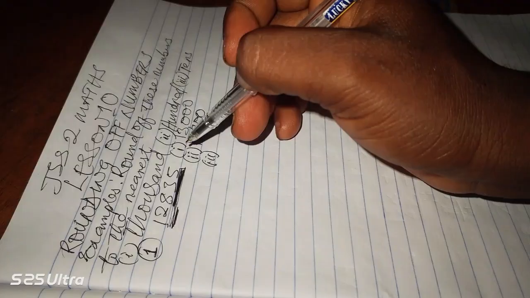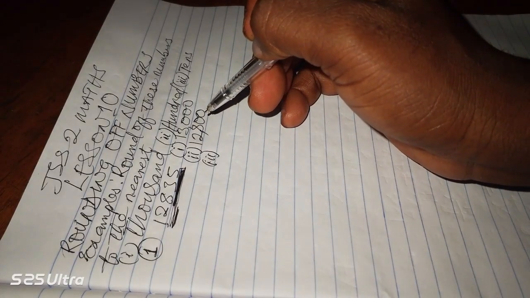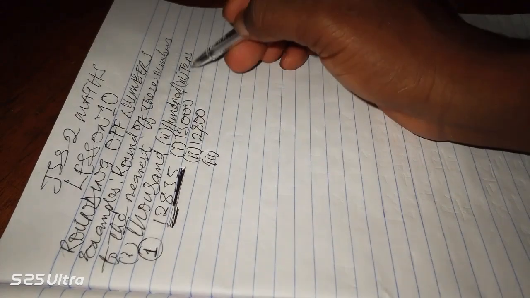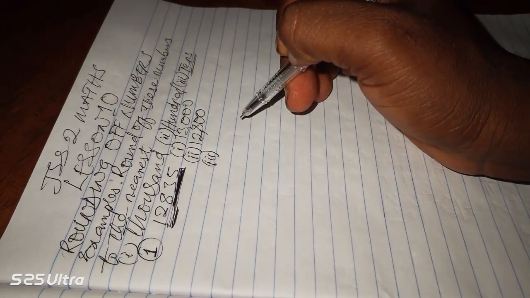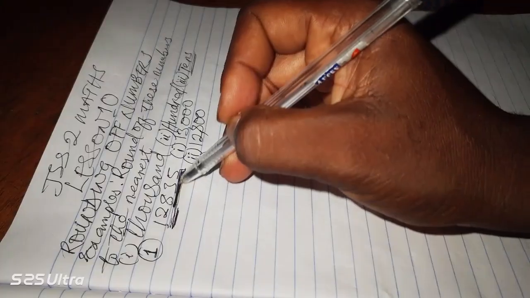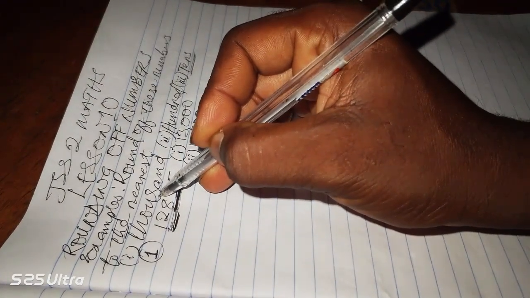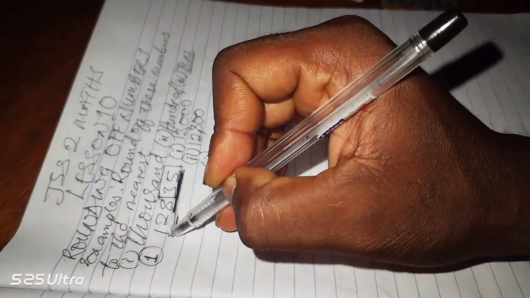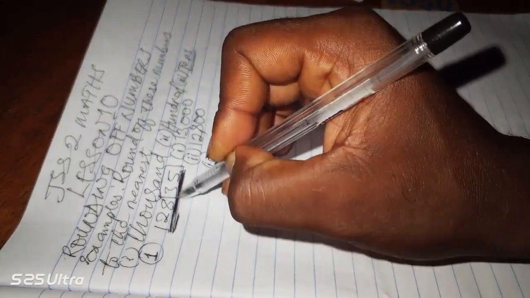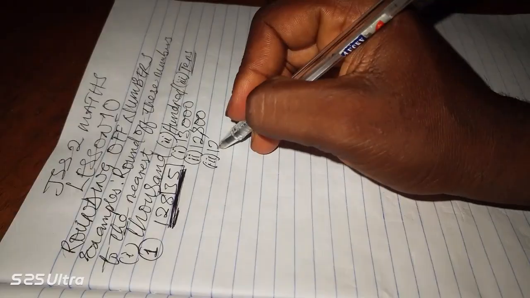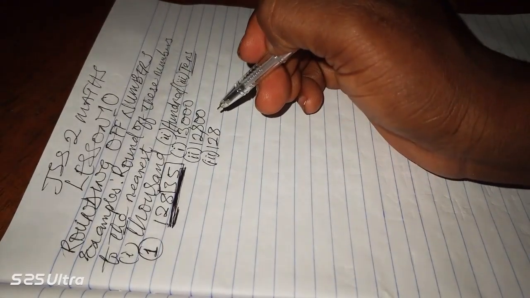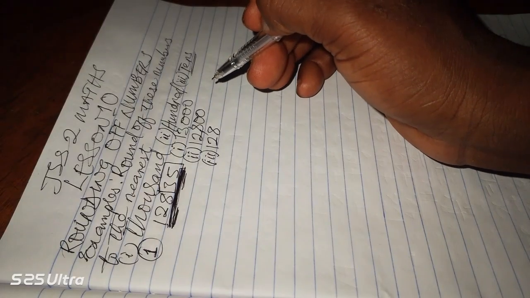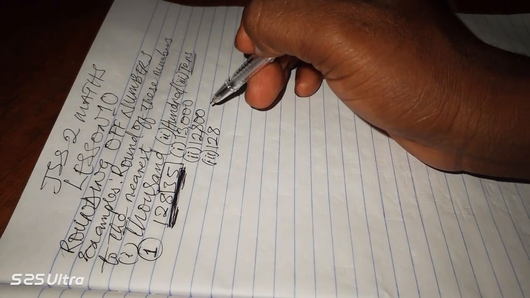12,835 to the nearest 100 is 12,800. Let's do the third one, to the nearest tens. If you are rounding 12,835 to the nearest tens, the tens part is this 35. So you will kindly copy down what you have here, the 1, 2, 8. Then you come around the 35. That's the tens part.